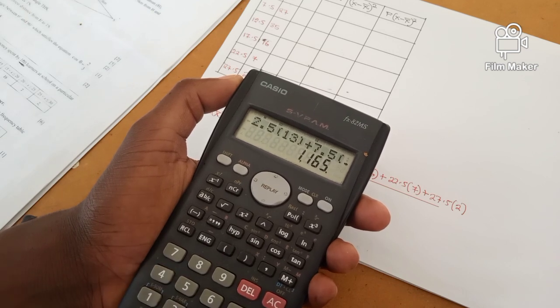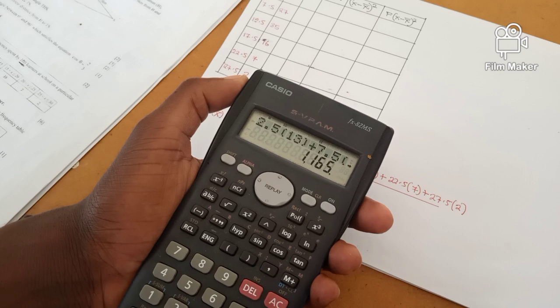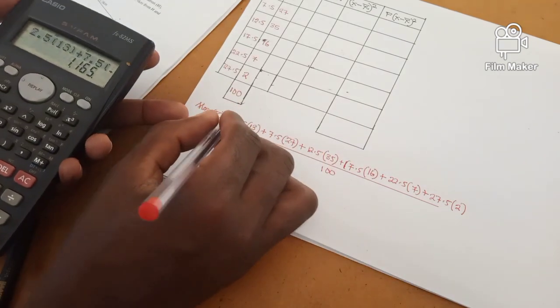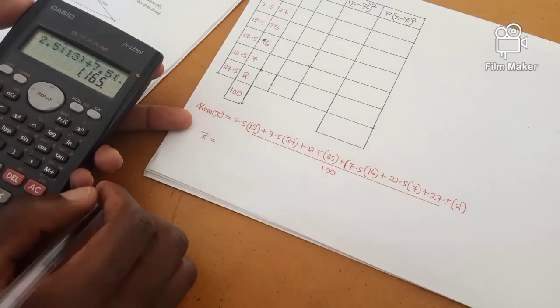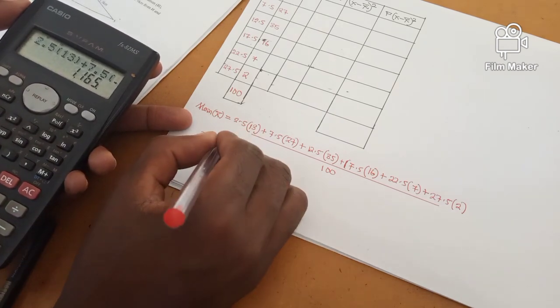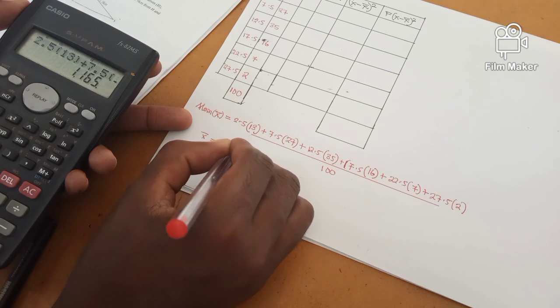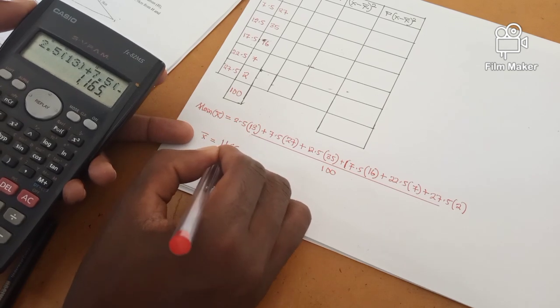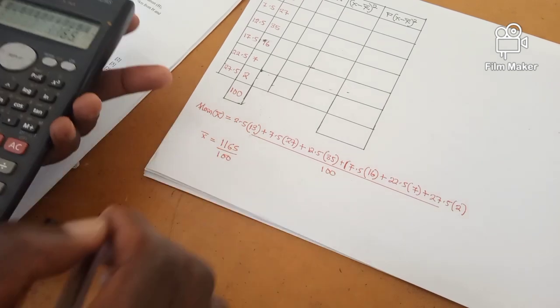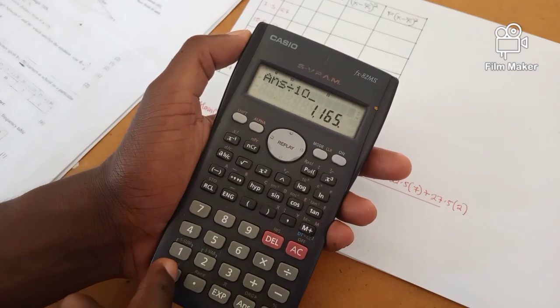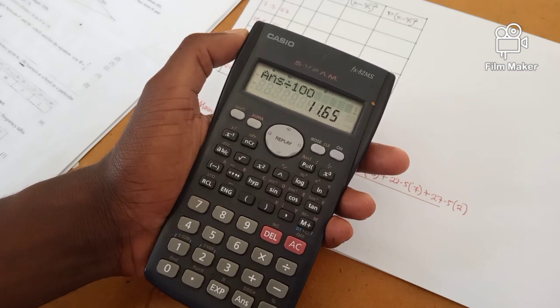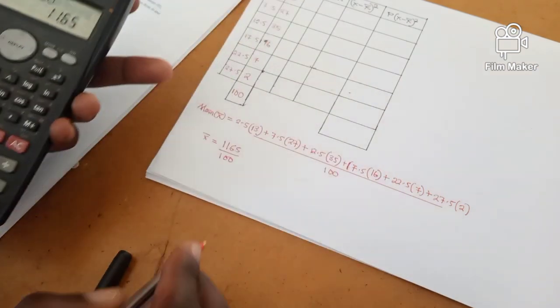What is it giving us? Okay, so it is giving us 1,165. So we're going to say our mean is equal to 1,165 over what? Over 100. So when we divide this by 100, it's giving us what? 11.65.